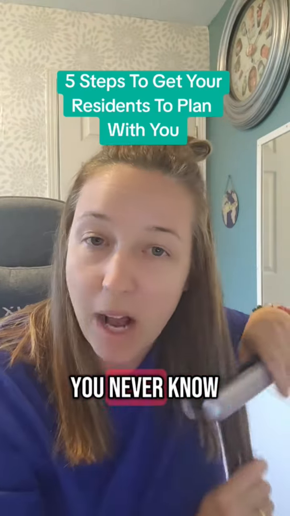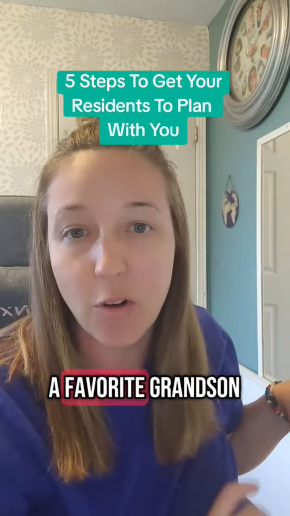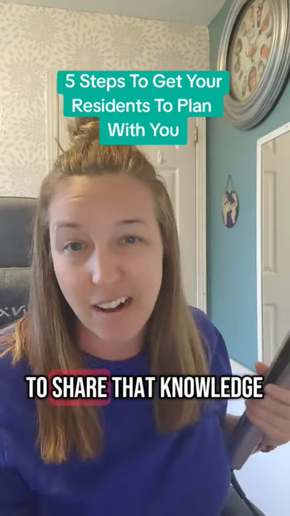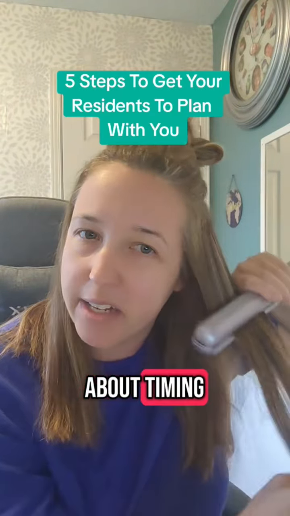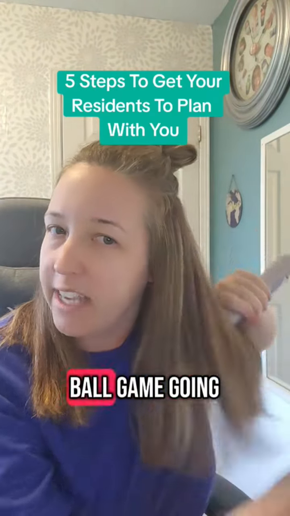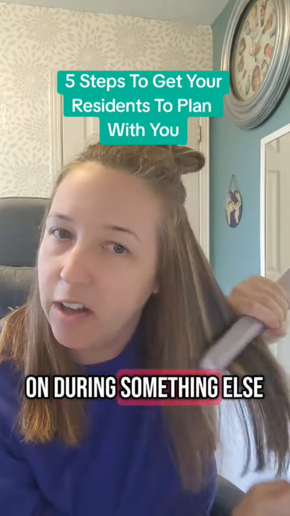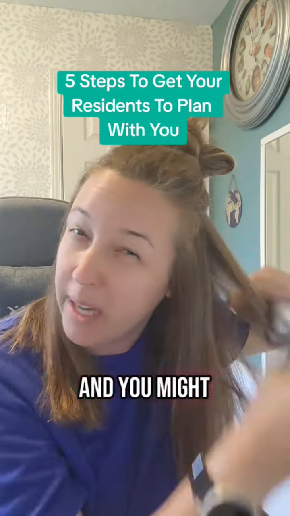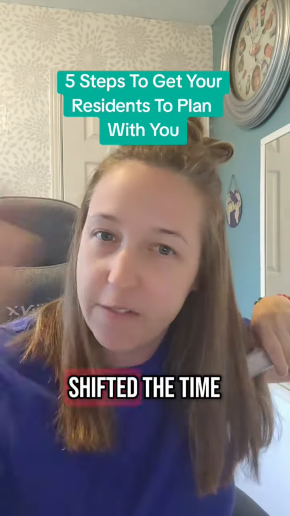You never know. Bob might have a favorite grandson that is part of the Historical Boat Society and he wants to share that knowledge. Also ask them about timing, because lots of times there'll be like a bocce ball game going on during something else, and so maybe that timing doesn't work for specific programs and you might be able to get more attendance if you just shifted the time a little.